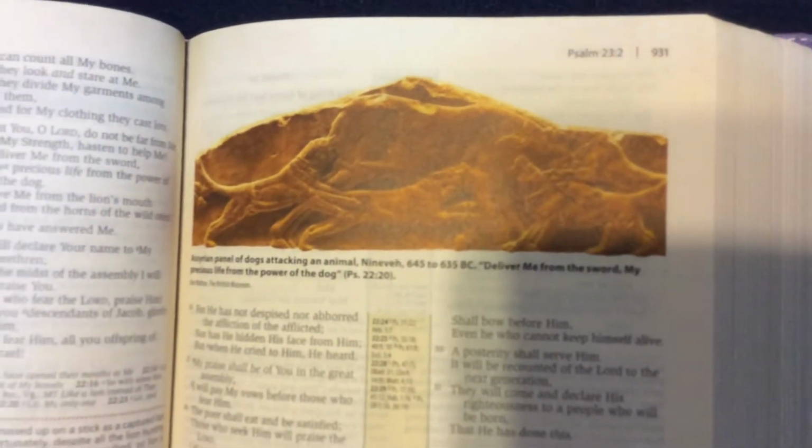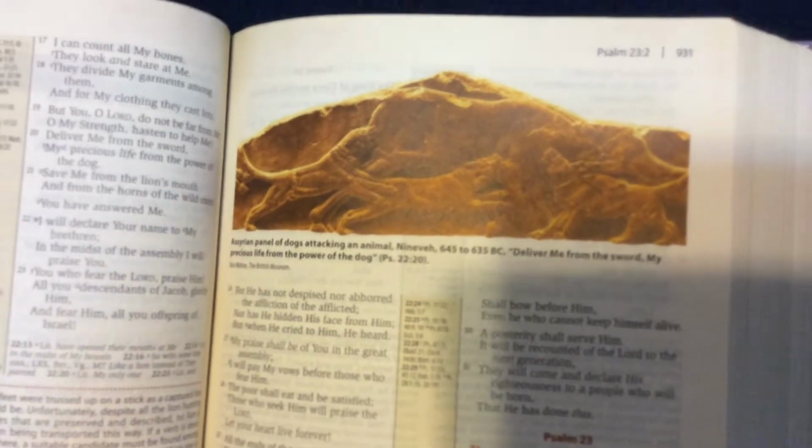Then let's go back here. I'm going to go back to, let's see what they got in Psalms. Let's see a mountain. This is a panel of dogs attacking an animal in Nineveh. Deliver me from the sword, my precious life from the power of the dog. Interesting. Alright, so I'm going to go back here. This is Isaiah. Nations and cities mentioned in Isaiah.